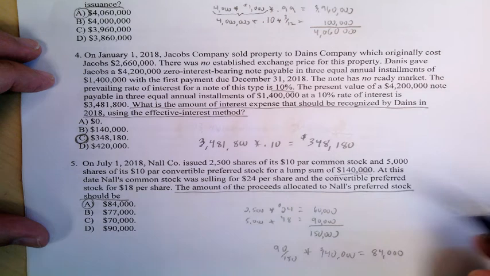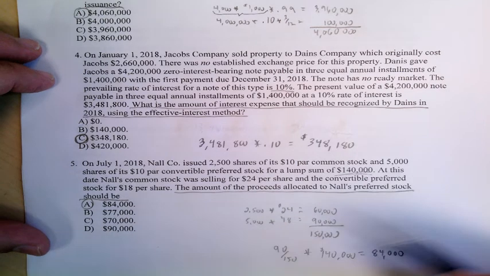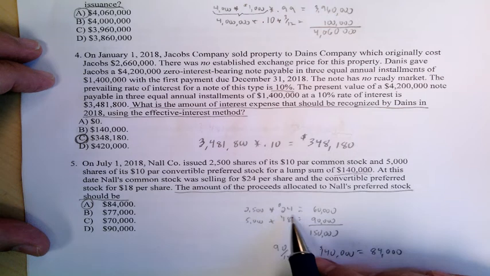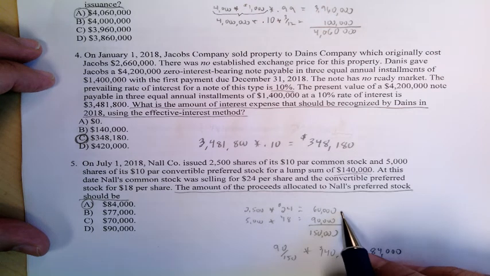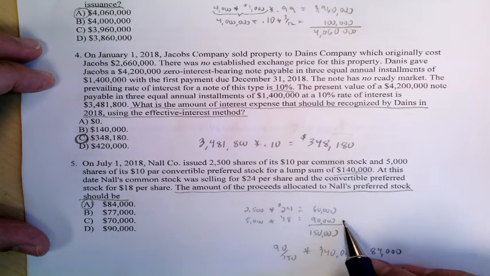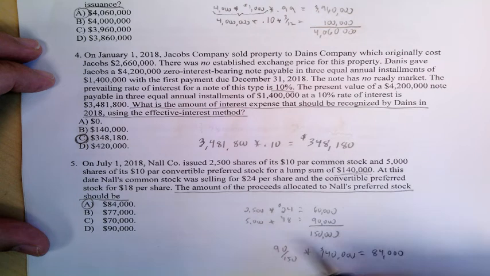We're going to use the proportion method. So how do we do that? Well, it's relative fair market value. So the number of shares of common times their market value gives me a total market value of 60,000. The number of preferred shares issued, 5,000, times their market value of 18 gives me a total market value of 90,000. Add those together, and the total market value of both the common and preferred together is 150,000.